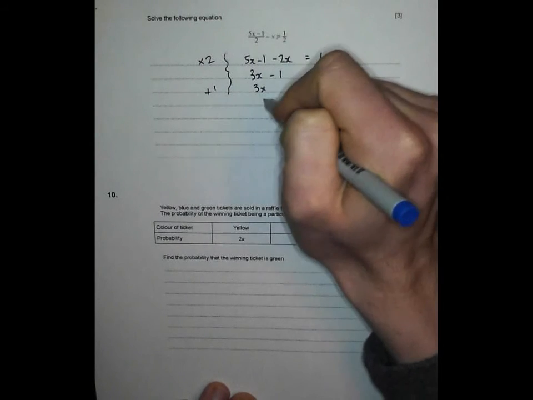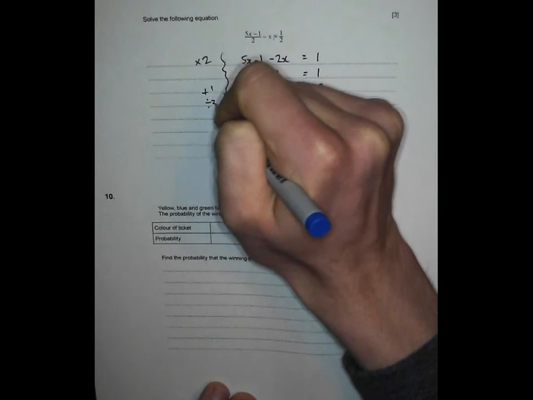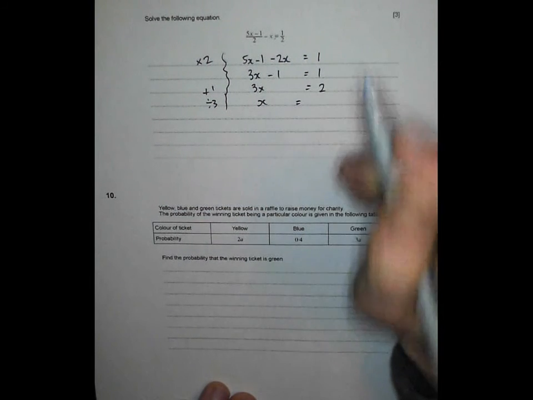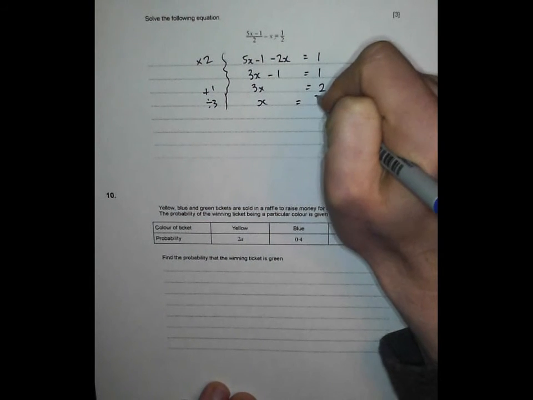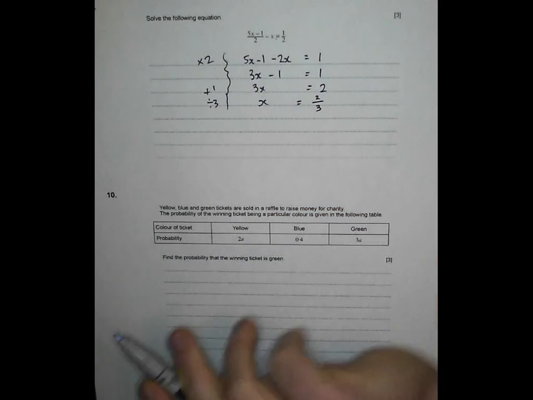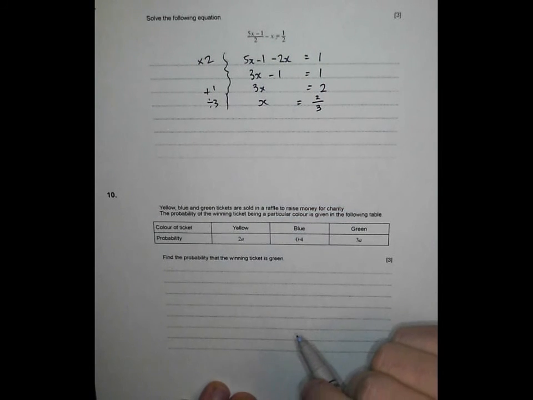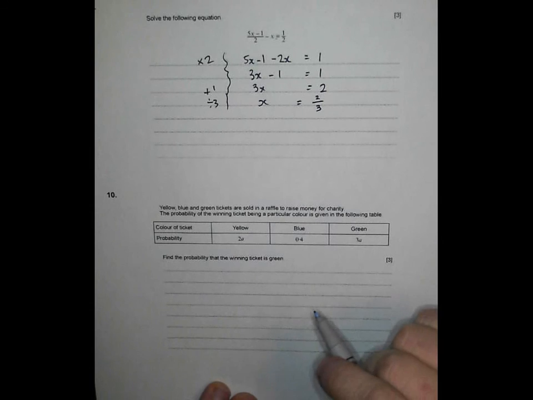And then finally, I'm going to divide by 3. X is equal to, make sure you get this the right way around, 2 divided by 3. Don't worry about doing anything else. 2/3 is a perfectly valid answer for that one, and that's 3 marks.